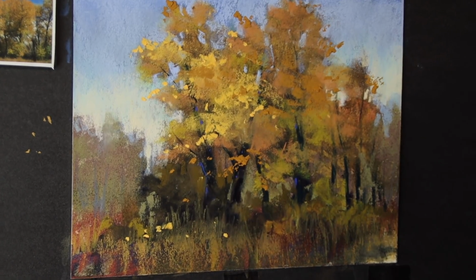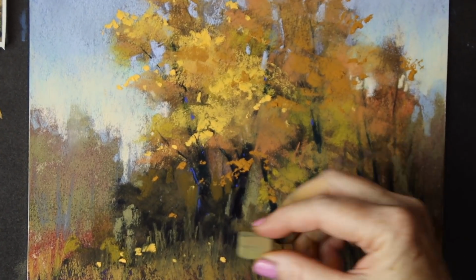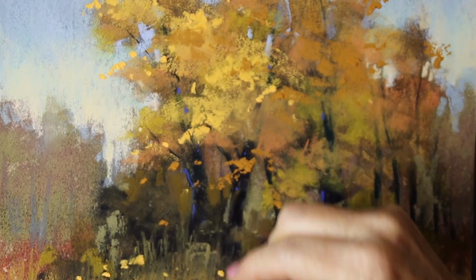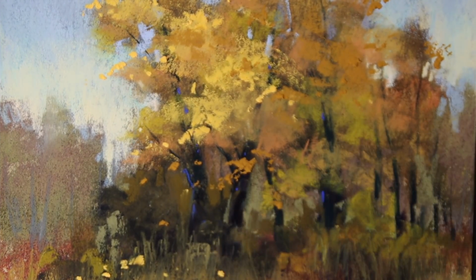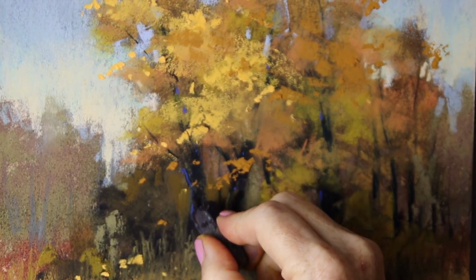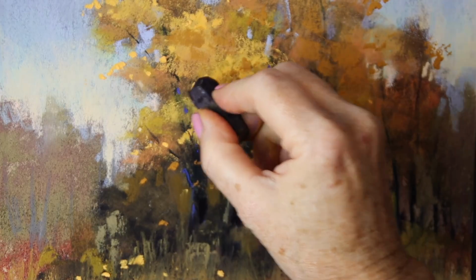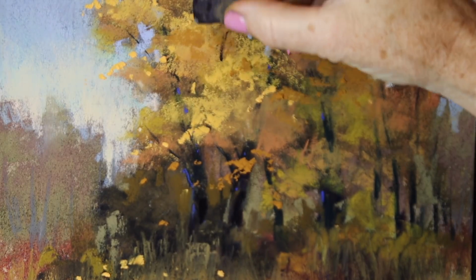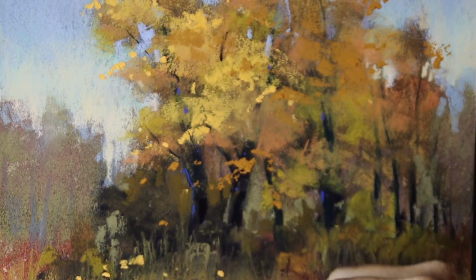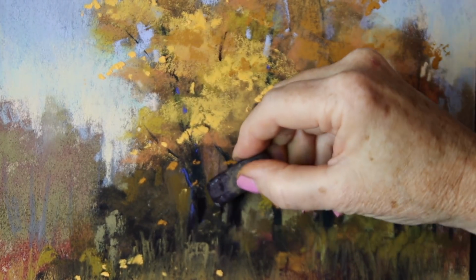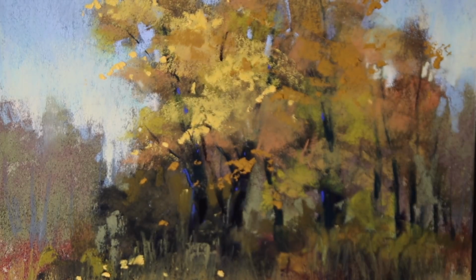So you know, we don't see them right away, but if we keep looking, then we start to notice interesting little color in our trunks. And again, I want to really break up that space right there.